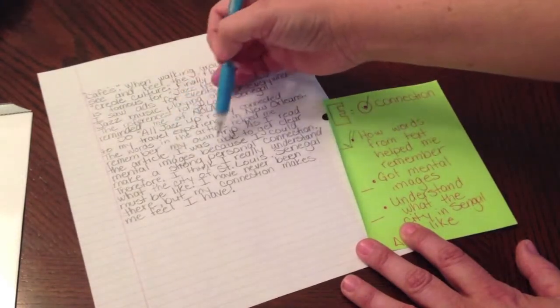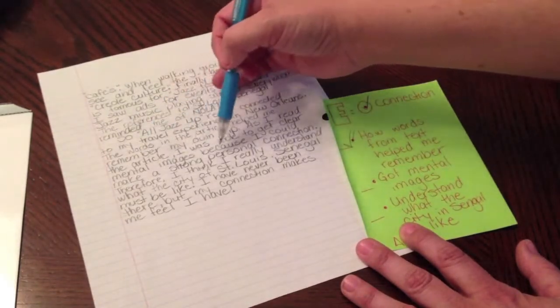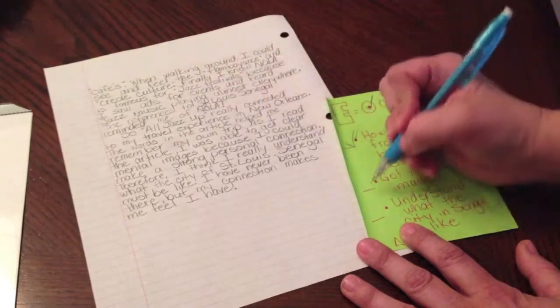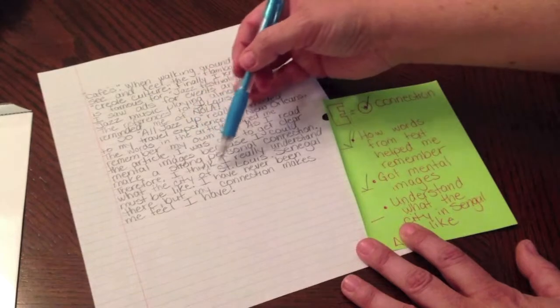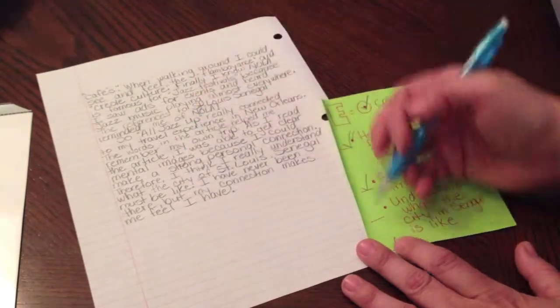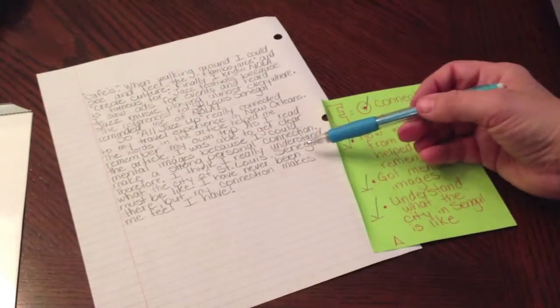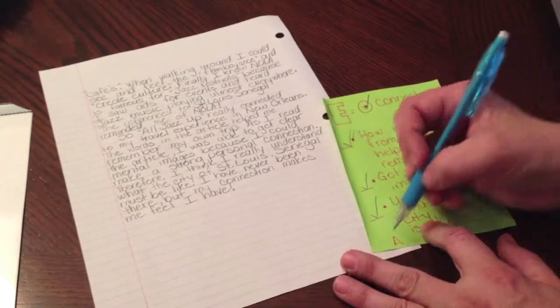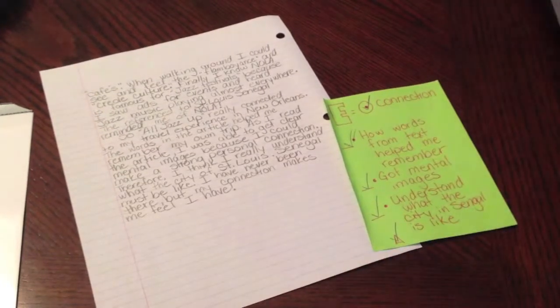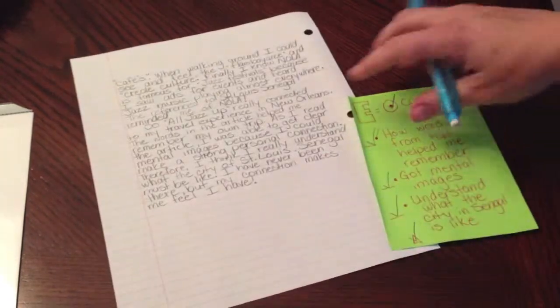As I read the article, I was able to get clear mental images because I could make a strong personal connection. Therefore, I think I really understand what the city of St. Louis, Senegal must be like. And then I wrap this up with, I have never been there, but my connection makes me feel like I have. And so I have all those parts.